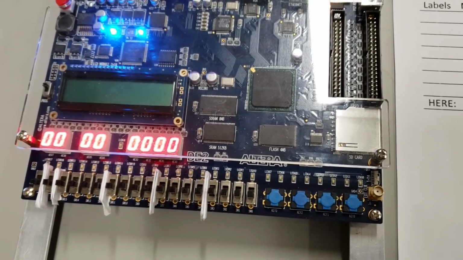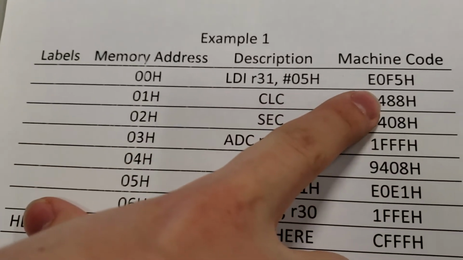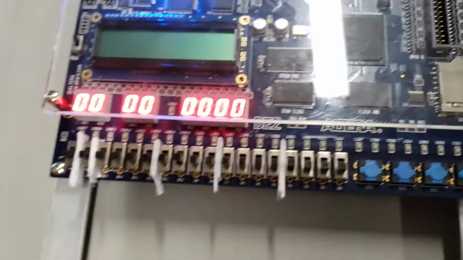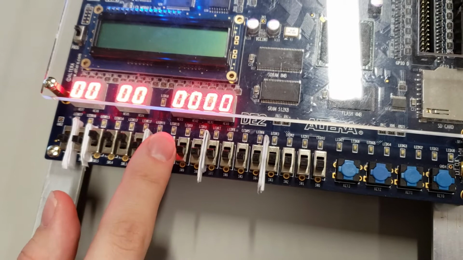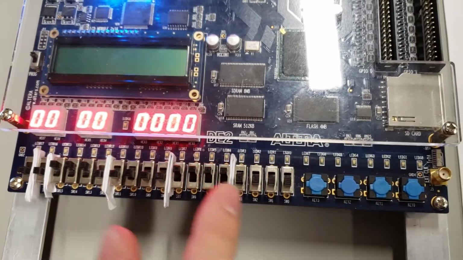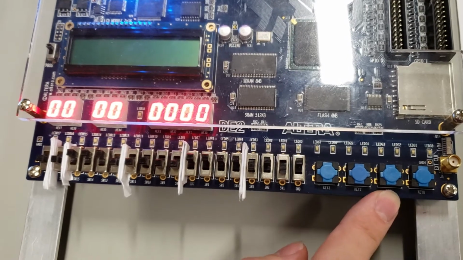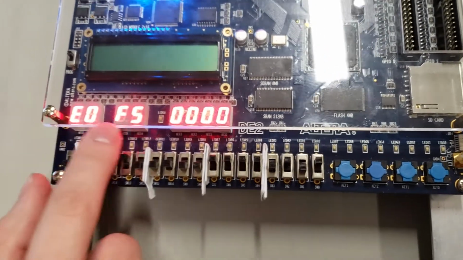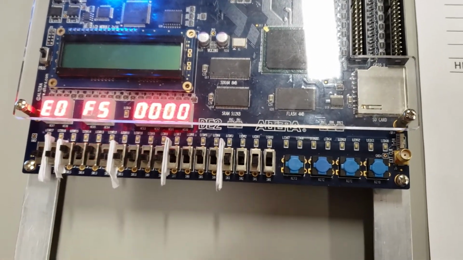Next, we will load the data for this address. The data is going to be this machine code, E0F5 in hex. So we'll load that data on the switches, E0F5. And then to load the data, we hit key 1. This will show a change in this display, indicating that the data has been registered.